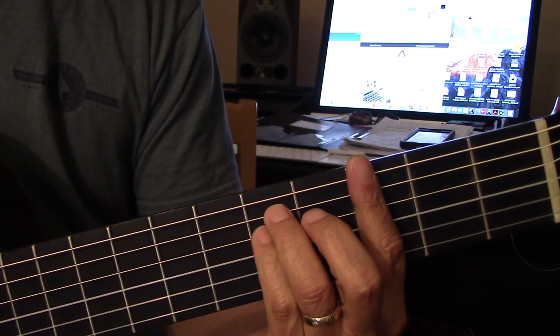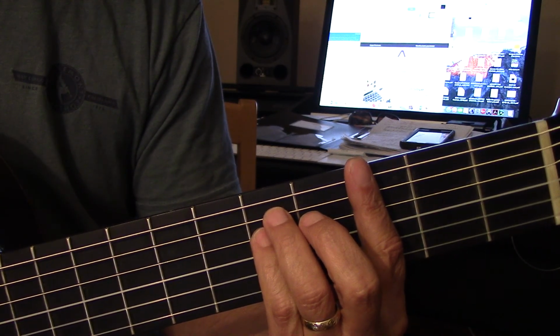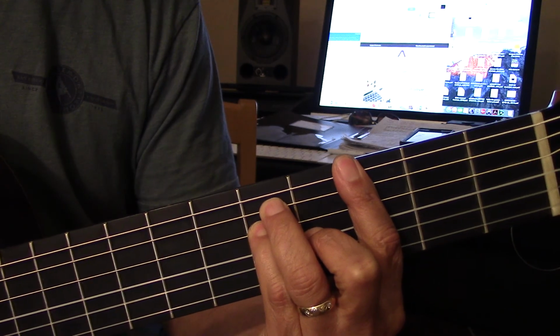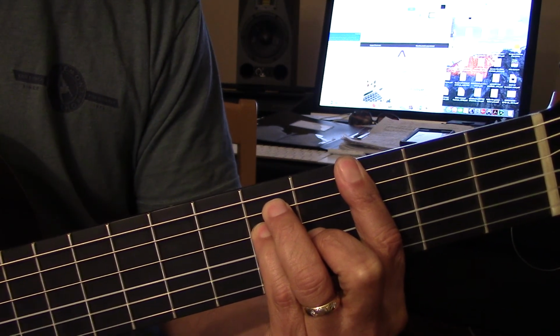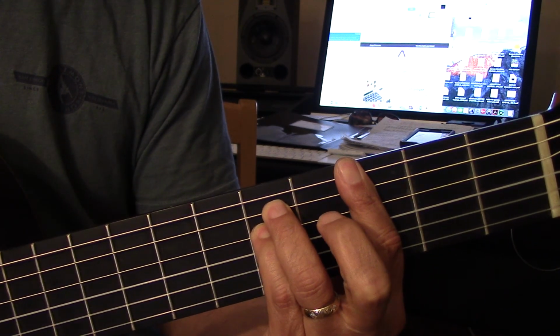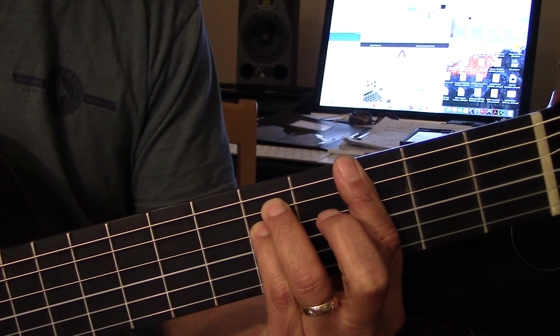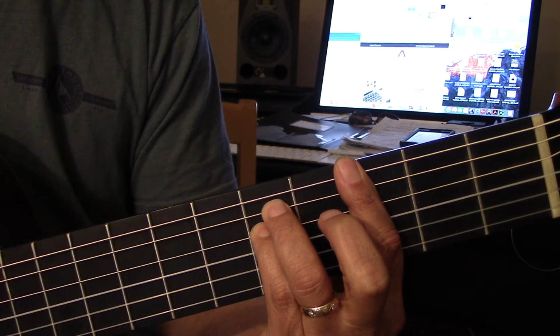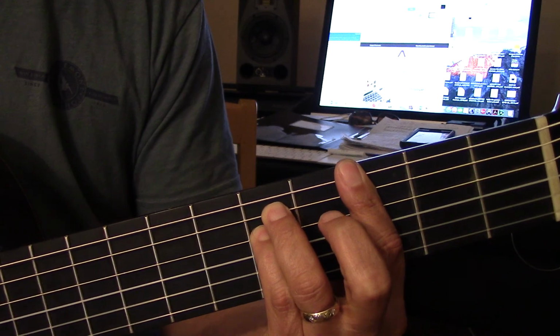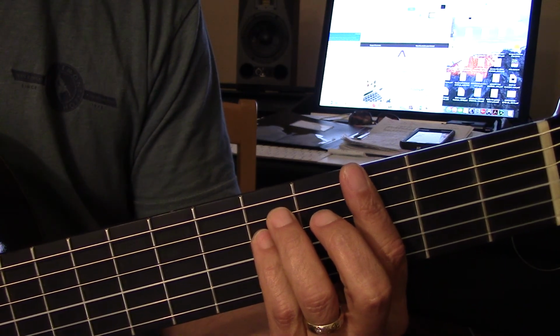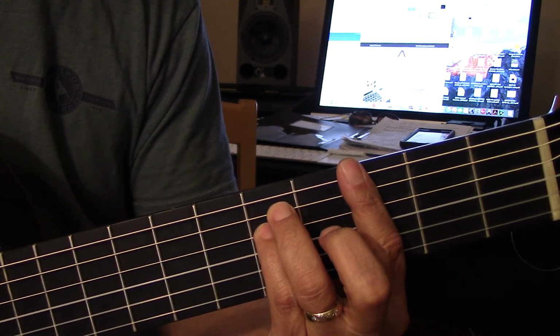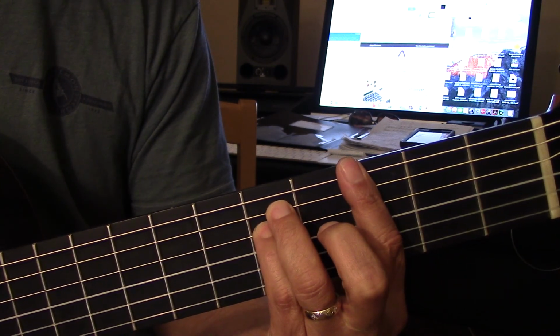Now, same thing happens when you do E minor form. All you have to do to a major to turn it into minor is to lift up the second finger. It becomes minor. So the same question might apply. I'd say E minor form, which is the one without the second finger.